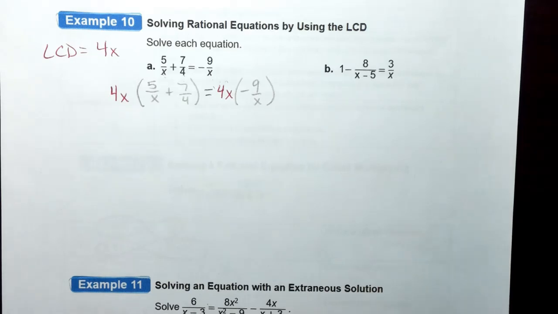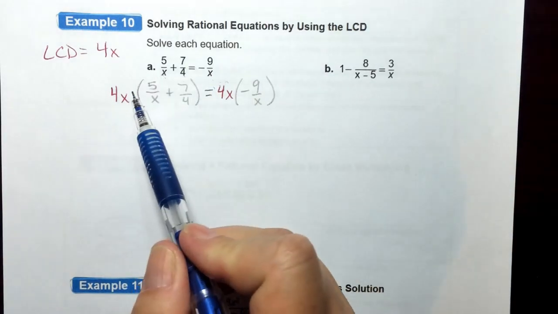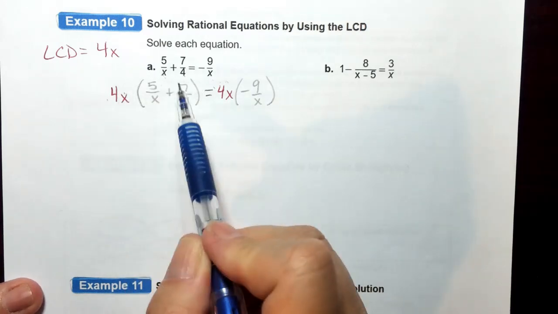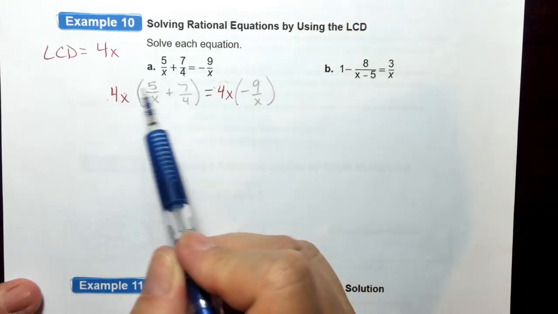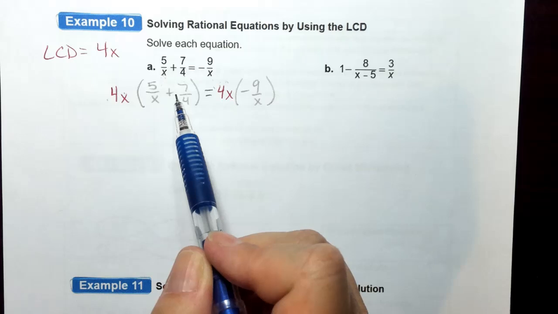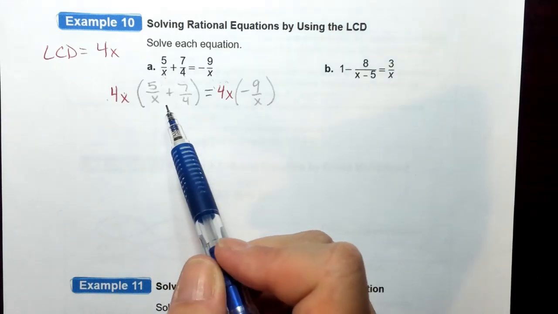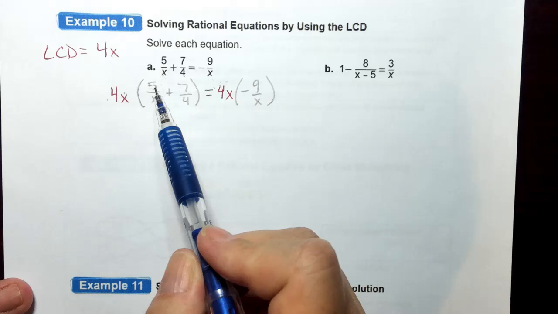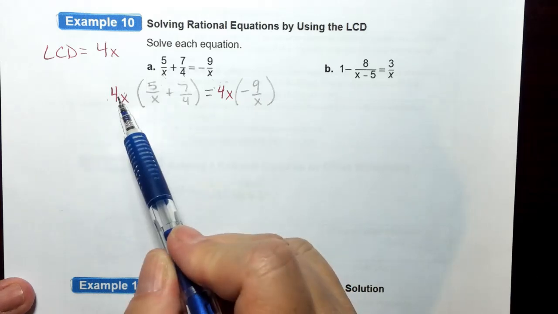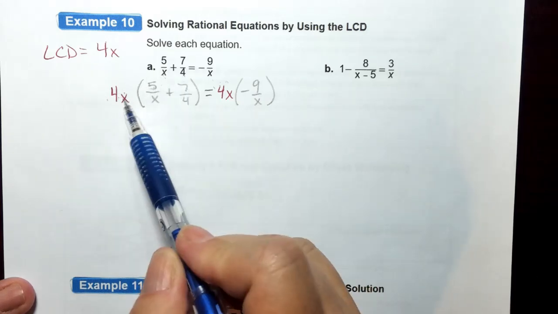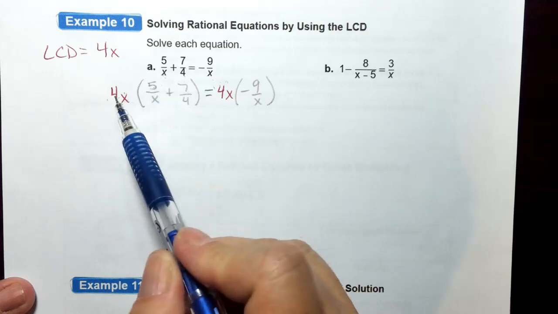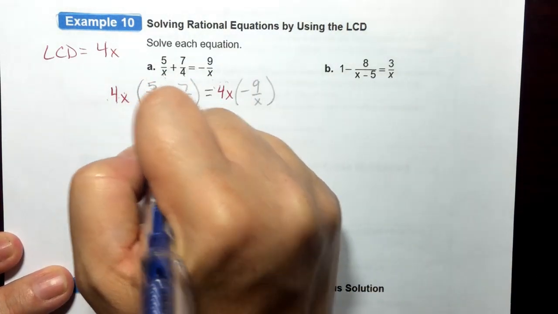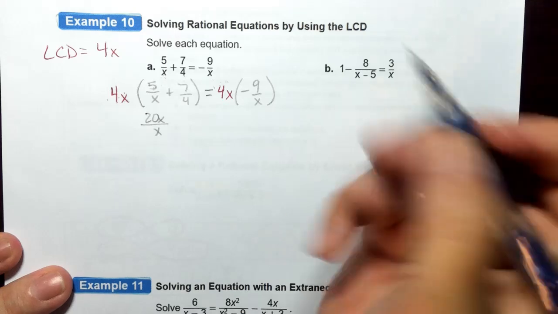So what happens is when we multiply the top by 4x, we're really just distributing to the top. So I want to show you what this looks like. It may be more steps than you will need when you work it out, but just to explain it as easy as possible, I'm going to show you what we're doing. So we're kind of doing distributive property, but remember, when you have a whole number, you only multiply it to the numerator. So 4x times 5 would give me 20x over x.